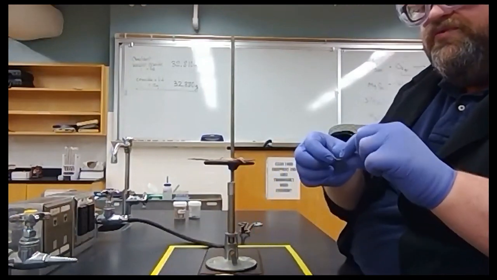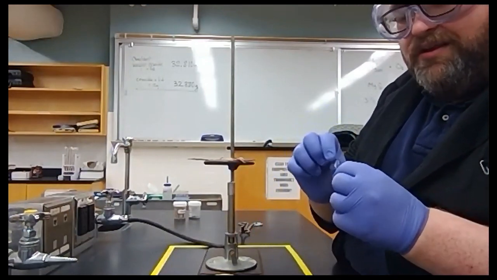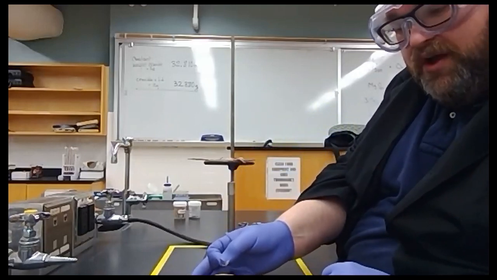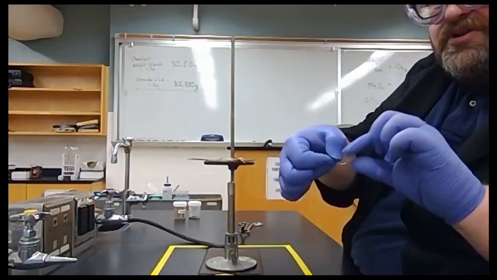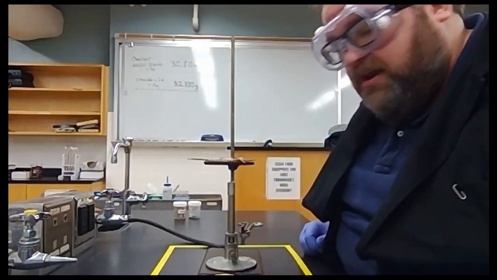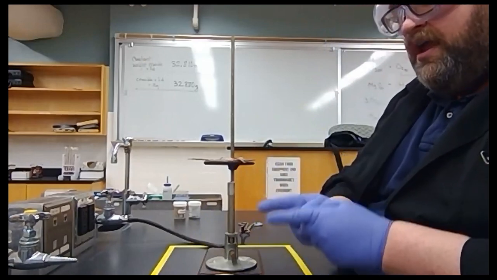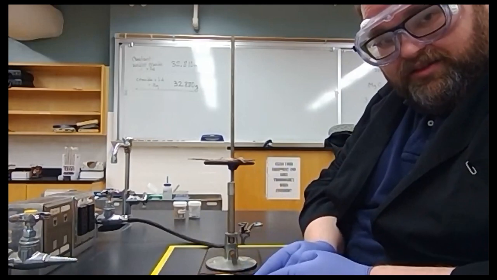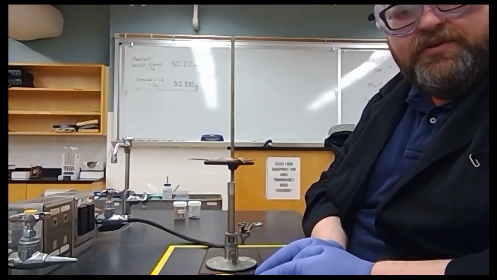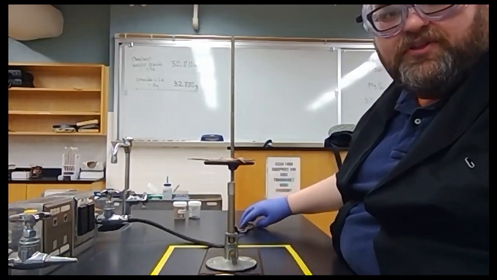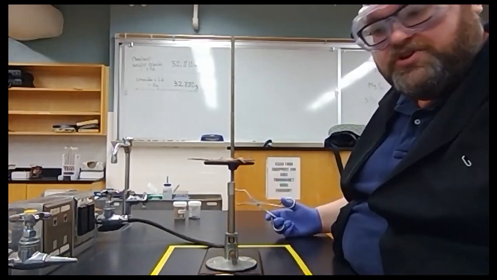We're going to slightly curl our ribbon. We need this ribbon to sit really tightly against the bottom of the crucible. So we're going to curl it up into a smiley face shape, and then we're going to drop it right into the bottom of the crucible. We're going to weigh the crucible with the magnesium and the lid so that we can obtain the mass of the magnesium. Okay? We've done that, and now we're ready to actually start the chemistry portion of this.